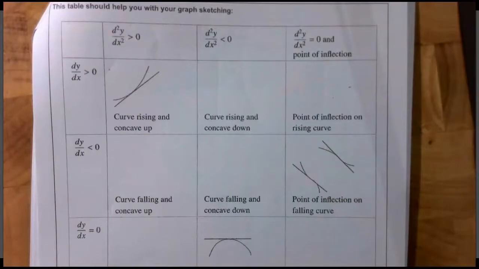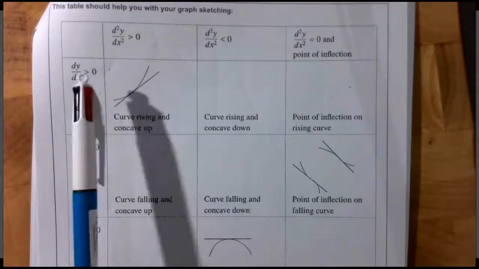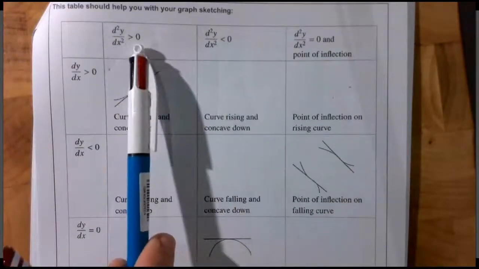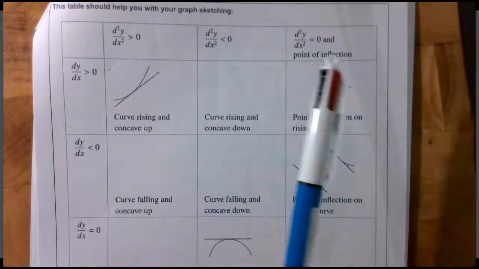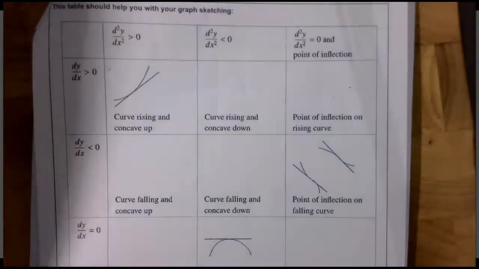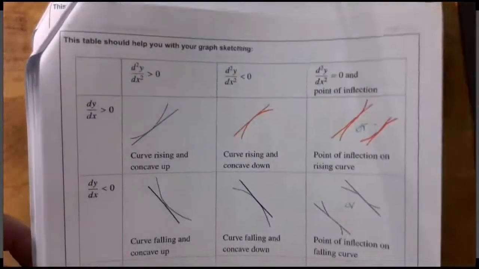We're going to think about what happens when either the gradient is positive, negative, or 0, and the second derivative is positive, negative, or 0. So pause the video and try and fill the table with all the options. And then I'm actually going to show you one I did earlier.